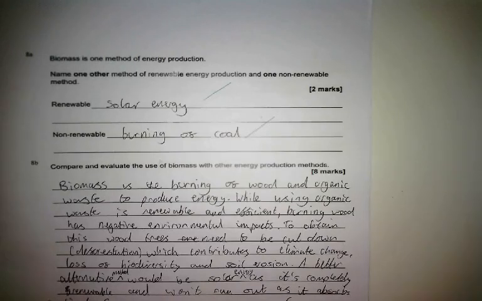So if I just go onto the mark scheme, if I can find it. Yeah, you could use solar power, wind power, tidal power. Non-renewable: nuclear energy, fossil fuels, gas, coal, petrol, diesel, or any other valid response to that one.